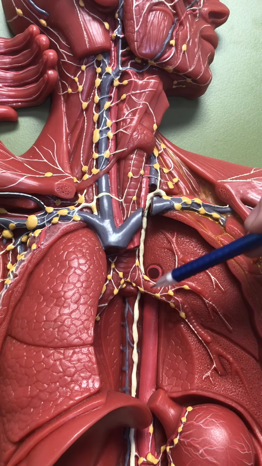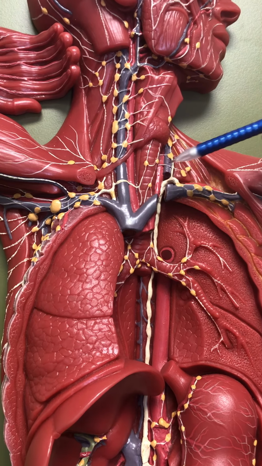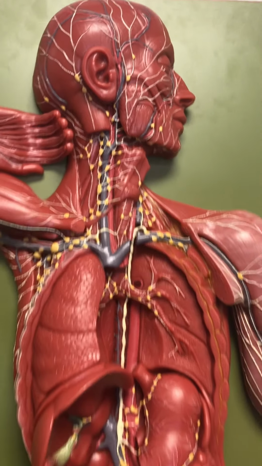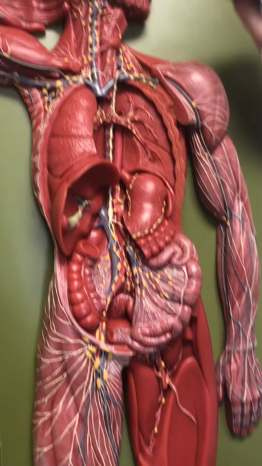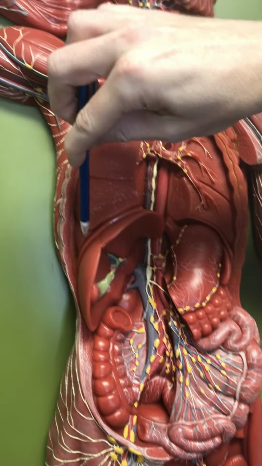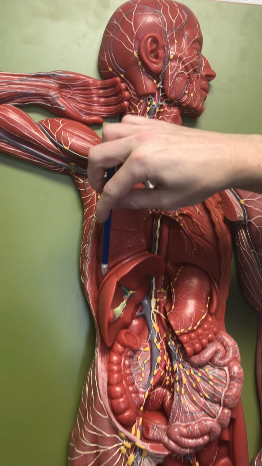Now, it is responsible, the thoracic duct, it is responsible for returning lymph anywhere on the left side of the body and anywhere on the right side of the body below the diaphragm, which is shown here.